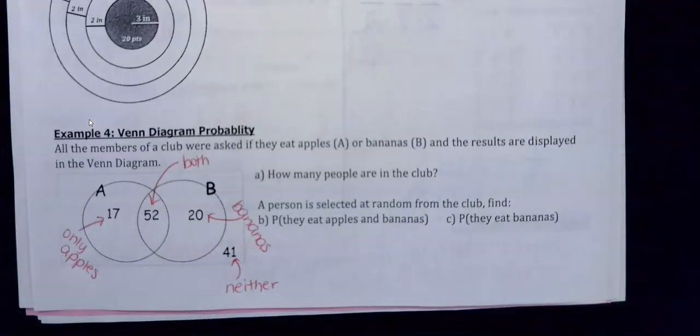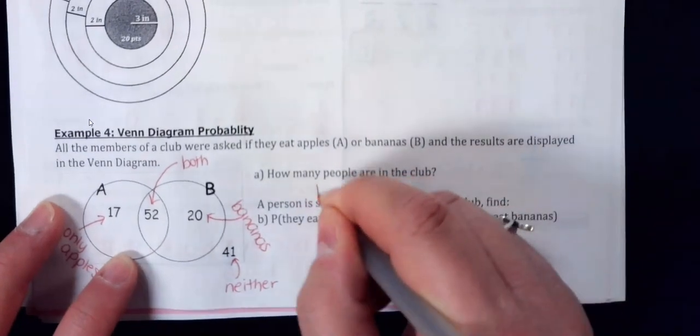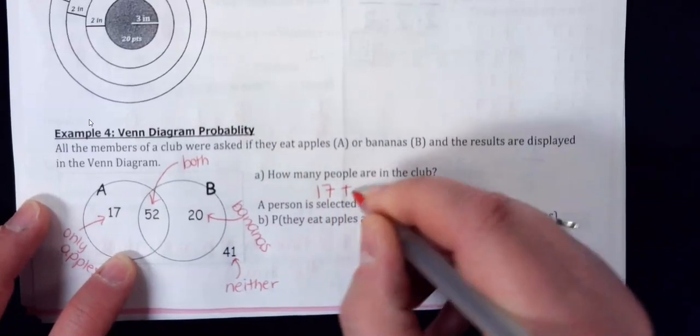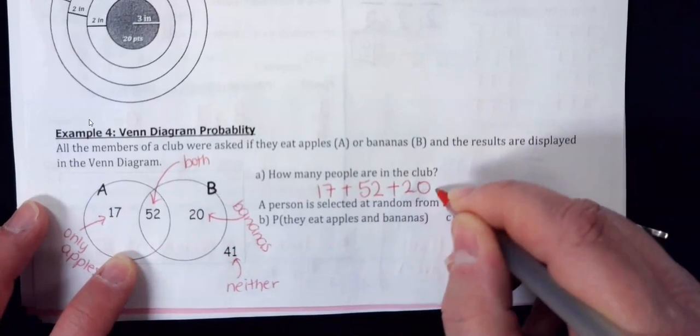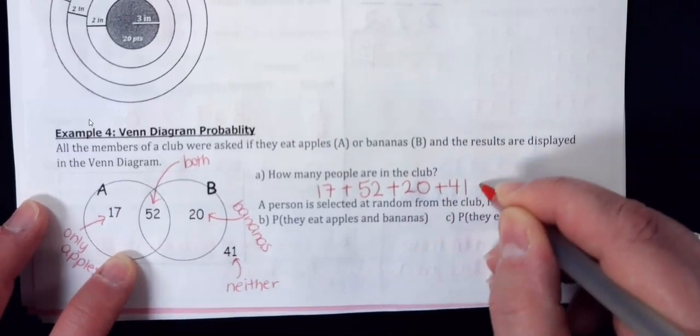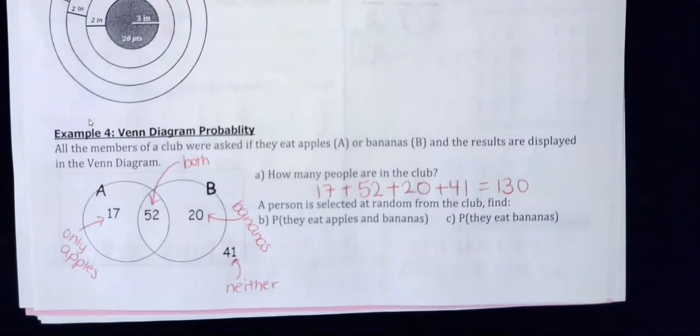Add them all together. Okay, just don't add the 52 twice. You're just going to do, like, we've got 17 that eat apples only, 52 that eat apples and bananas, 20 people that only eat bananas, and 41, they don't eat either one. So you got 130 total people in this group.